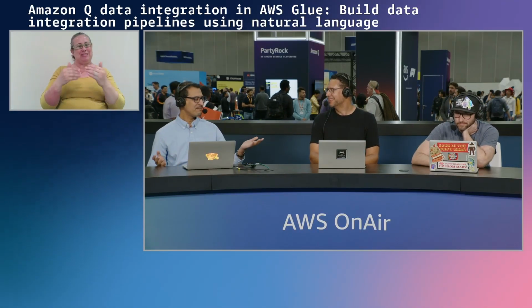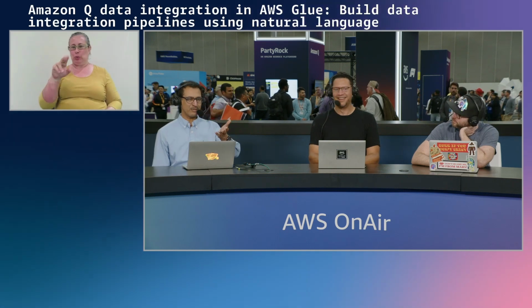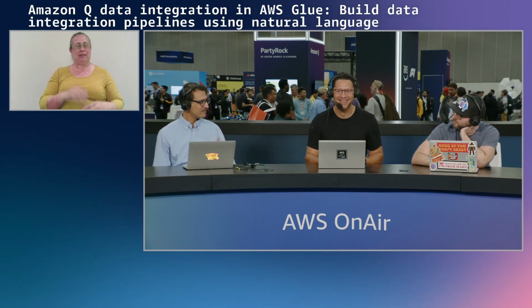First, let's give our folks a little bit of information on what Glue is. Glue is a simple data ingestion and processing service. It's a data integration service that allows you to take your data from different sources, ingest it, process it, and then integrate it and load it into various engines.